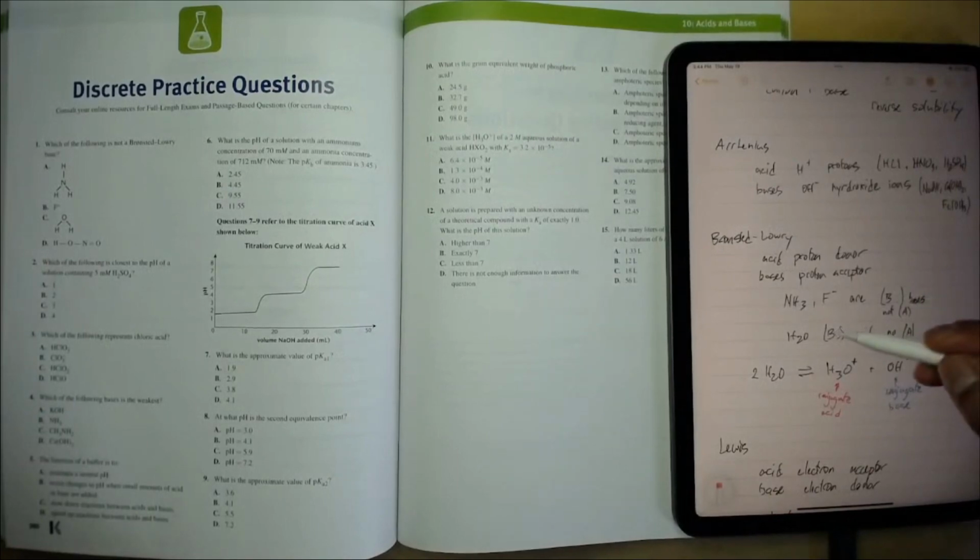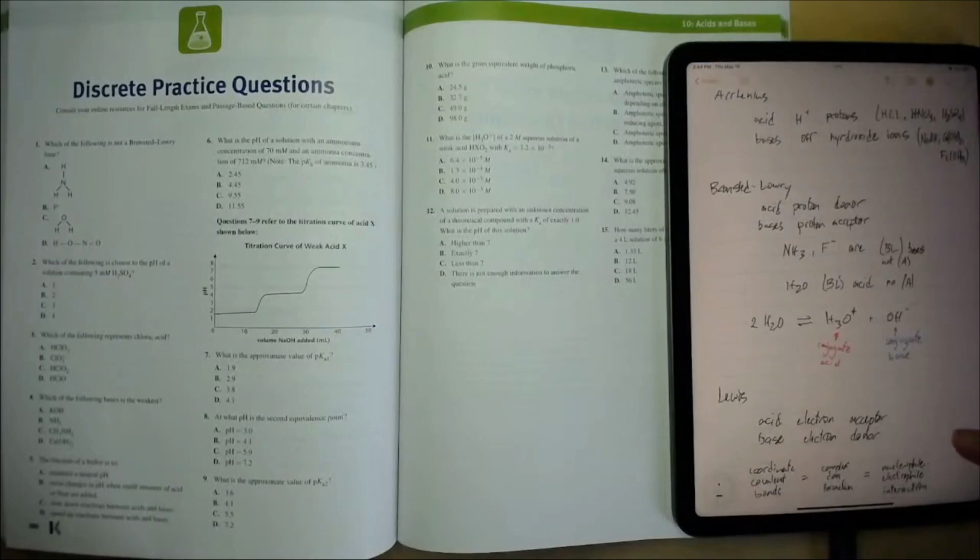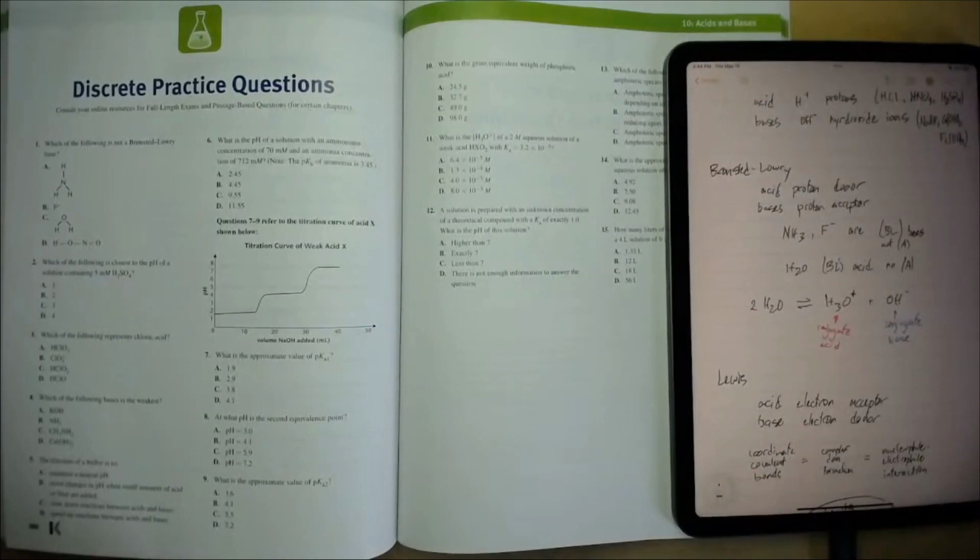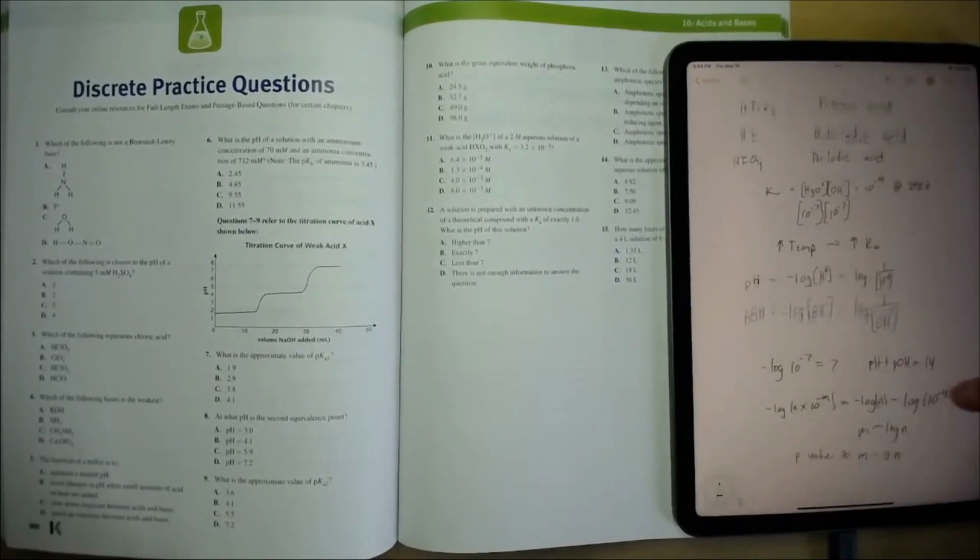Why did I put an S there? It should be an L. So we'll go with C, because it's the acid, it's not a base.